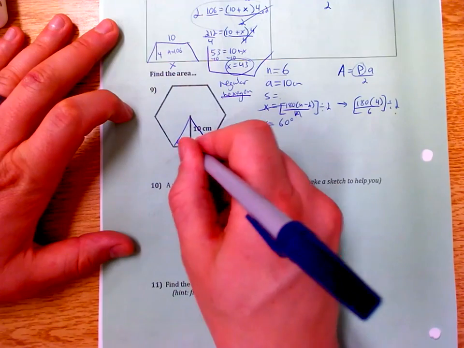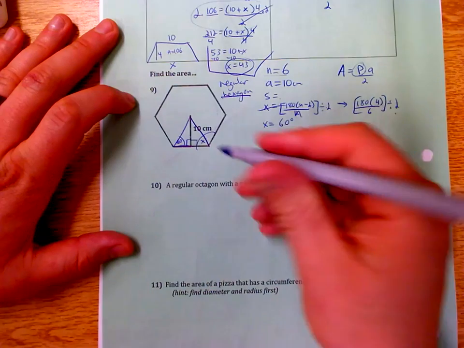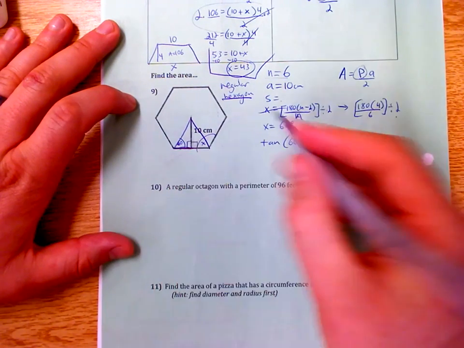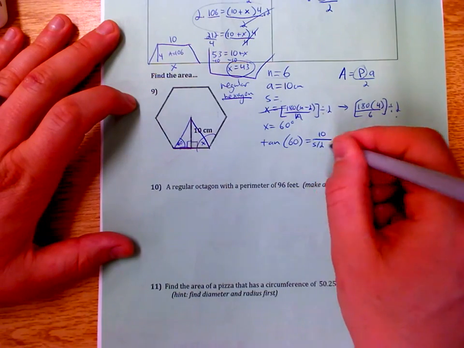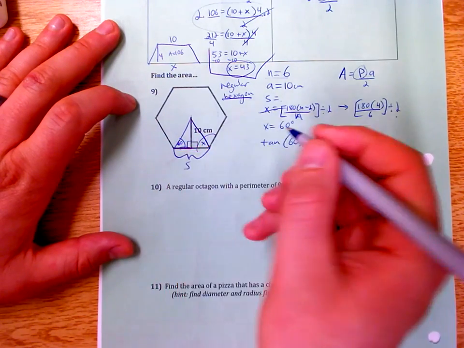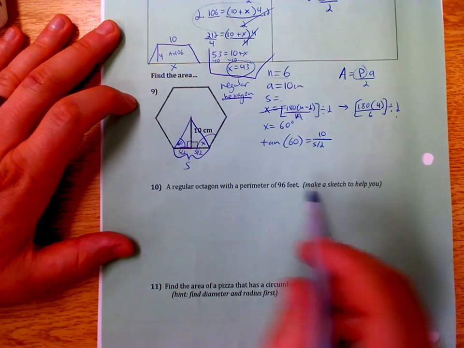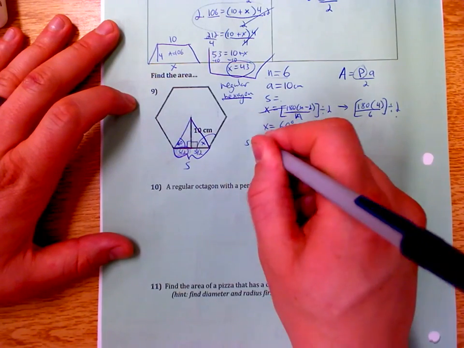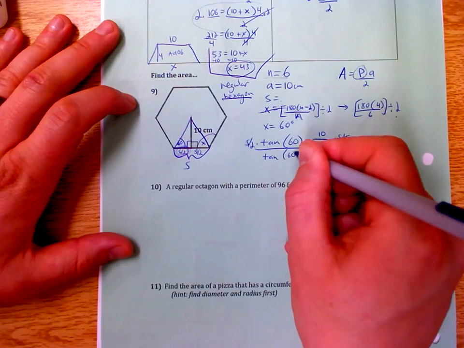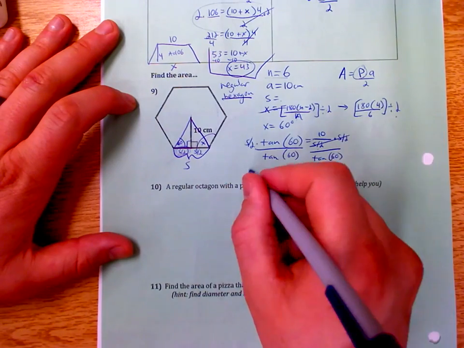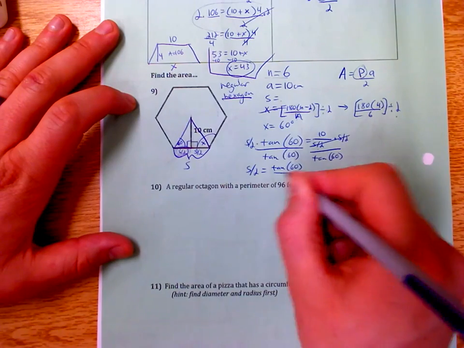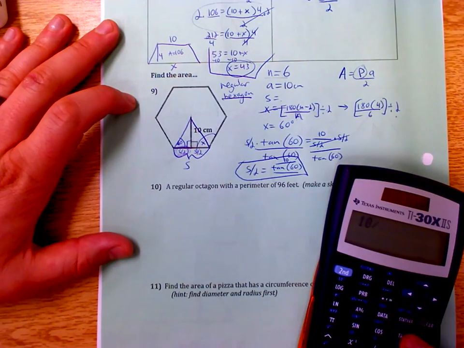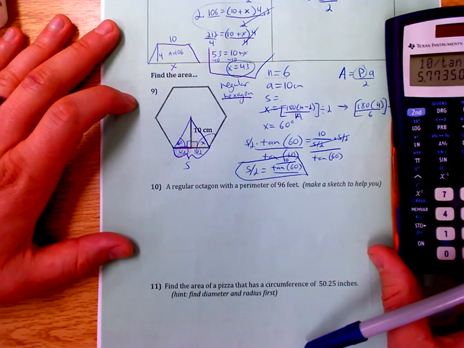Now I'm going to find this length right here using trig. So the tangent of 60 will give me opposite over adjacent. So it equals 10 over s over 2, meaning half of s. If this whole thing is s, the side length, then this right here would be s over 2 and s over 2. So I'm calling that length right there s over 2. So I multiply both sides by s over 2, and then I divide both sides by tangent of 60. So I'm left with s over 2 equals, sorry, this should be the other way around, 10 divided by tangent of 60. So I get s over 2 is 5.77.